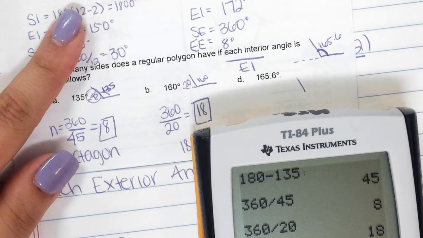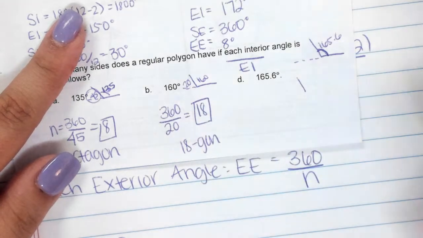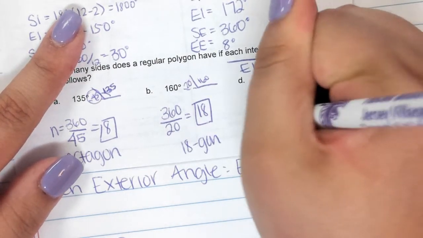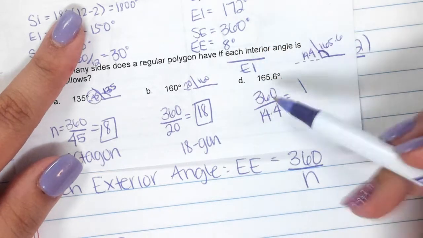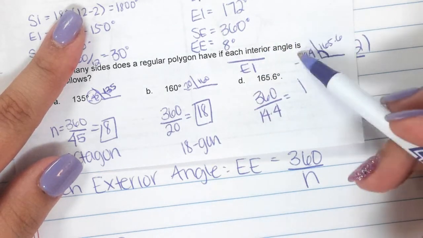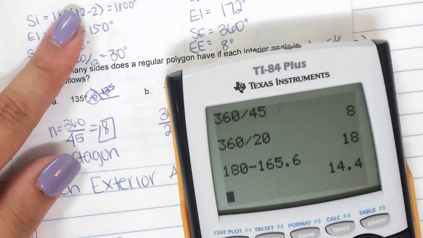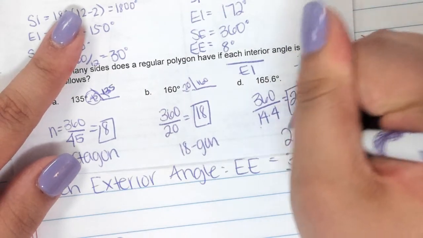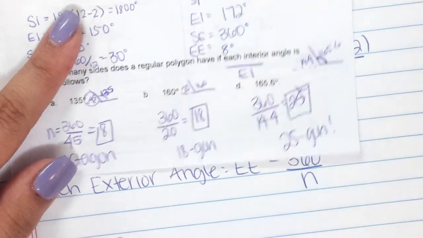So to find my exterior, I got to subtract from 180. And I get 14.4. So then 360 divided by 14.4. And again, we're doing that because we just found each exterior. So 25 sides. So it's a 25-gon.